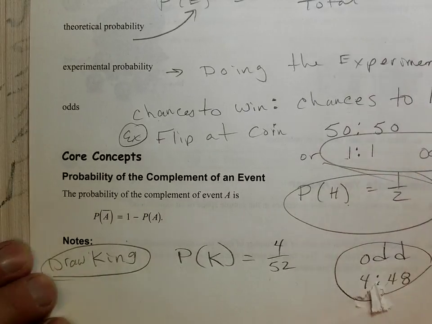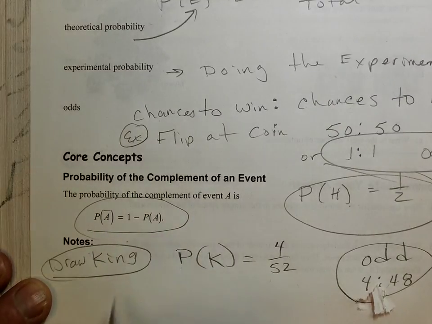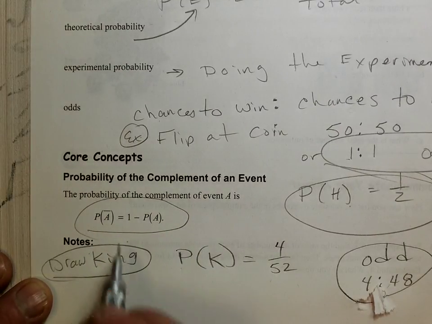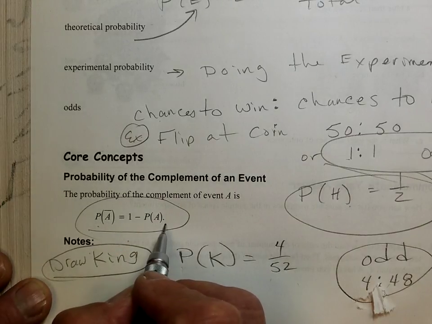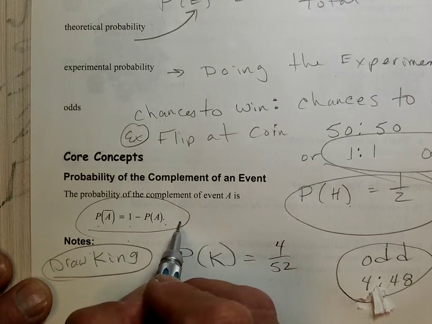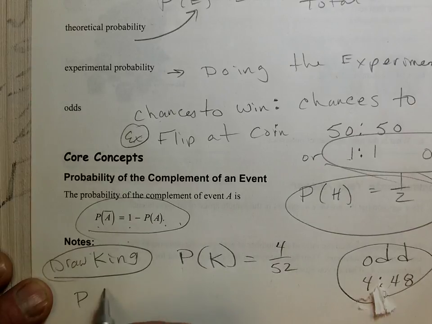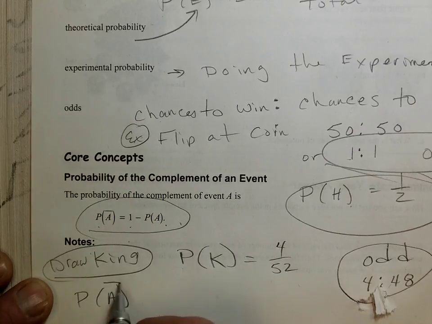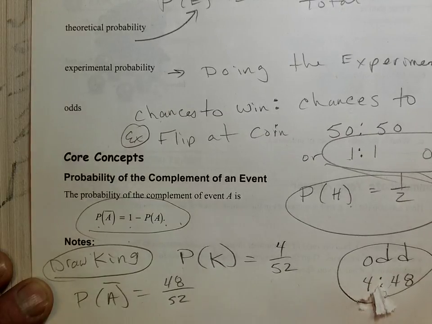Okay, now, what's this? This is your total sample set. So, P of A over the hat is this. Now watch. This is finding the other. So, in my kings, P of A would equal my 48 out of 52.